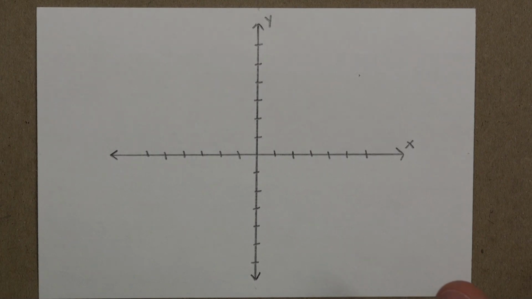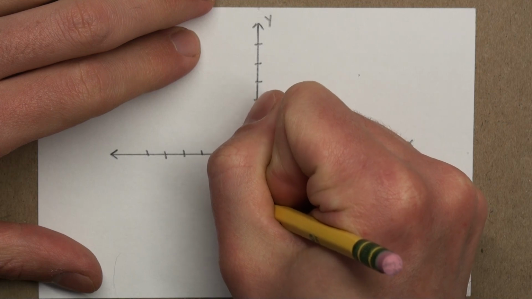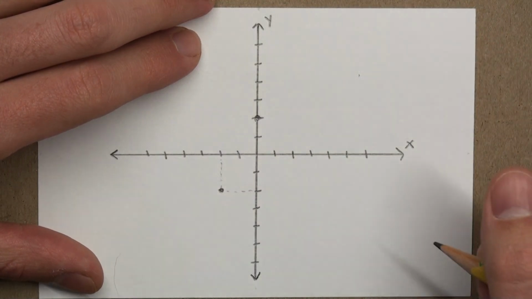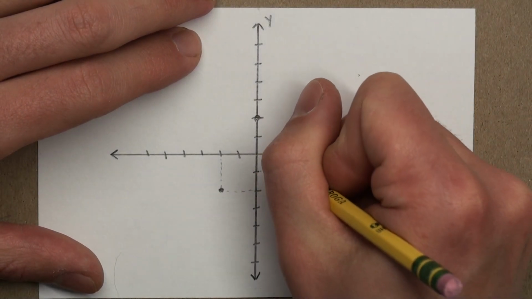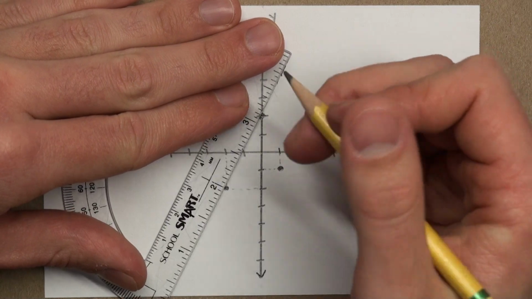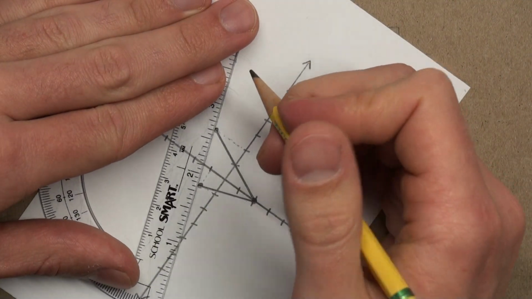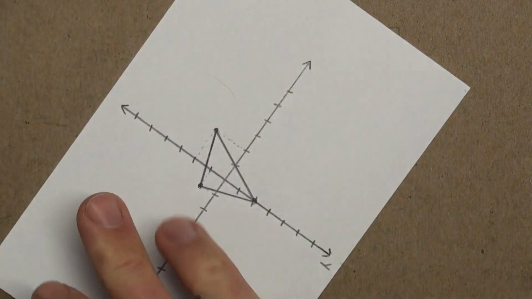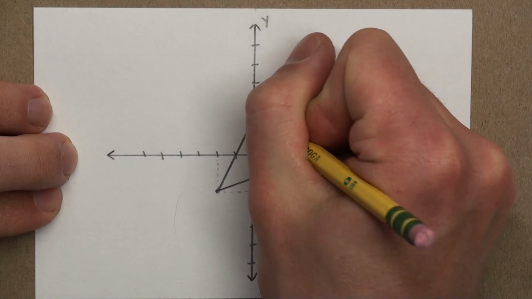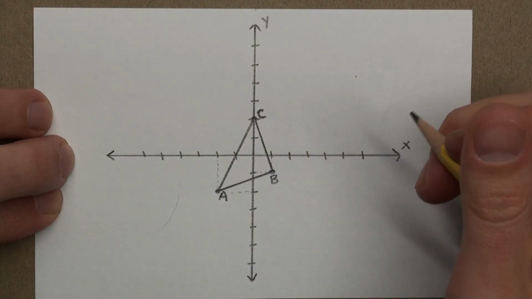So let's say our original figure here is negative 2, 2, 0, 2, and 1, negative 1. Okay, so let's say this is C, B, and A.